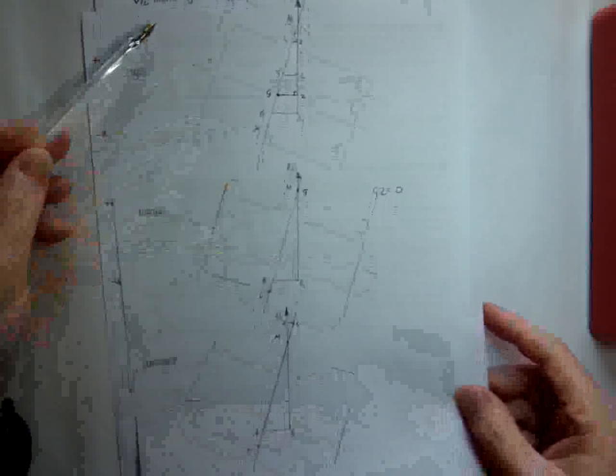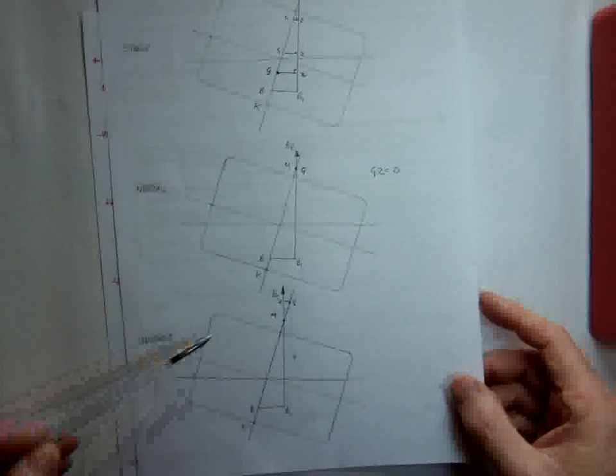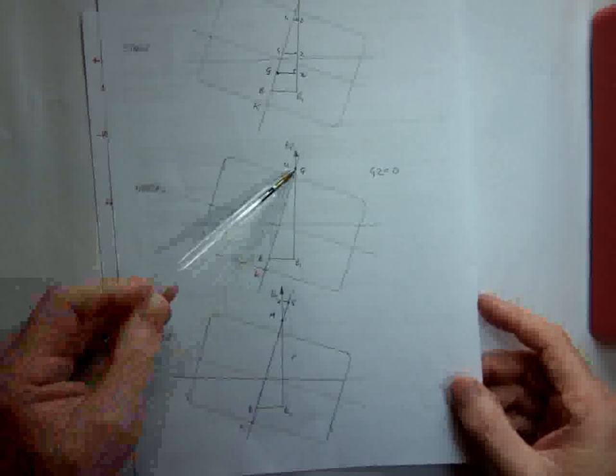And if you recall, we did exactly the same with our sketches of a vessel inclined by an external force, and we could see with a stable vessel the GZ was positive, a neutral vessel GZ was 0, and obviously GM 0, and an unstable vessel you've got negative GM. So let's relate those three situations to the curves.